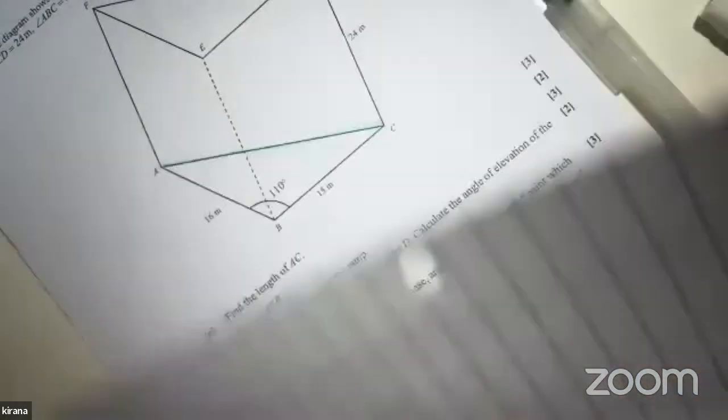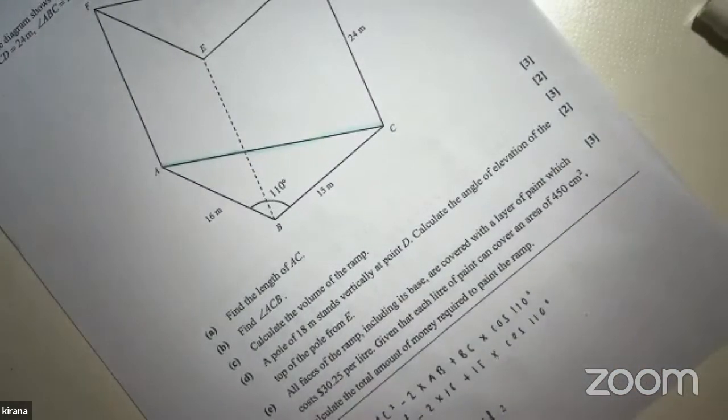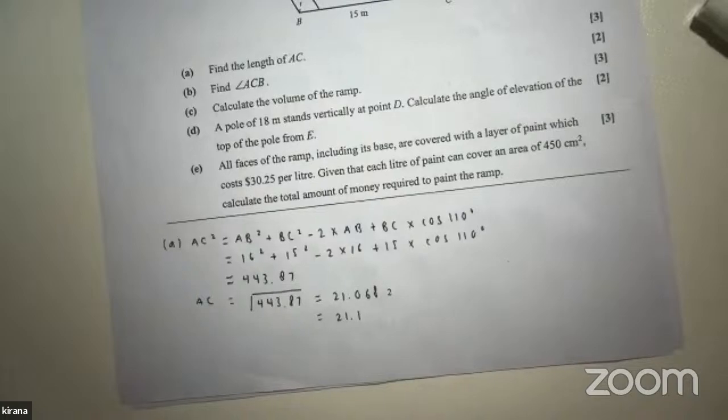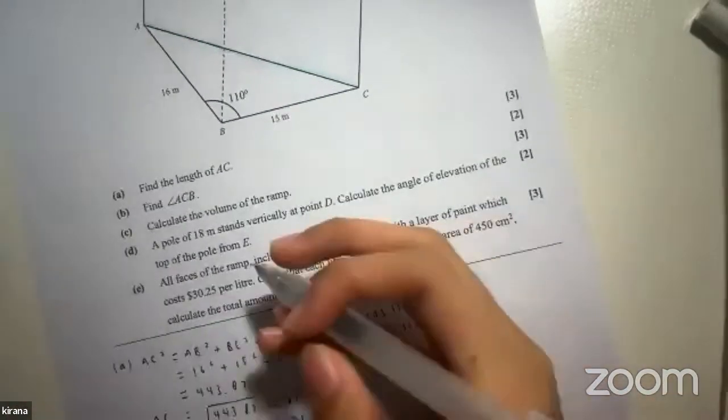Are you okay so far, Kirana? On part A, C, M. So are you at part B already? Okay, yeah, I see. So AC, so far so good. 21.1, does it make sense or not visually? You may want to put the units though. If not, you lose some marks.